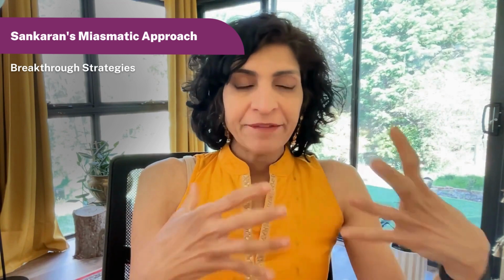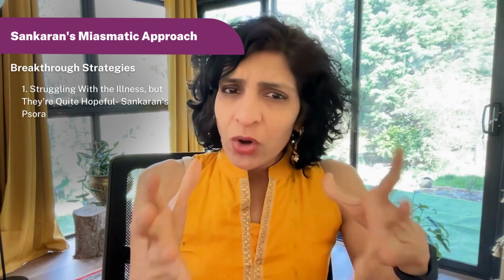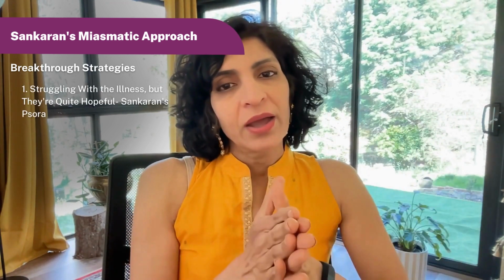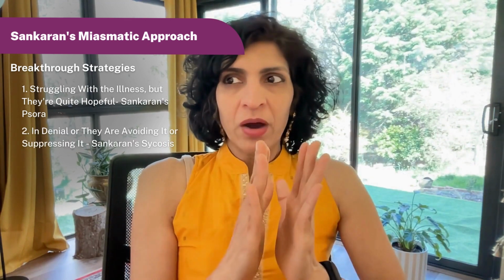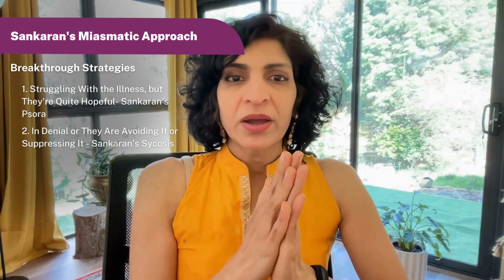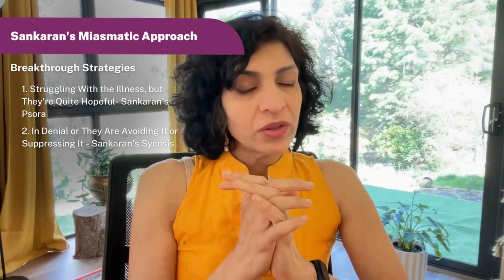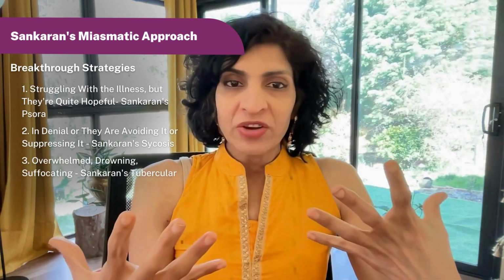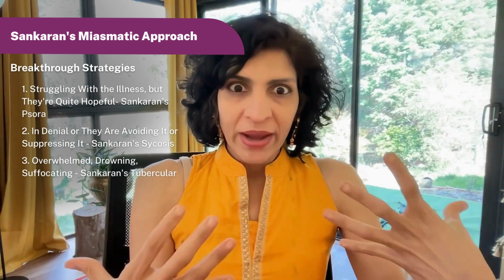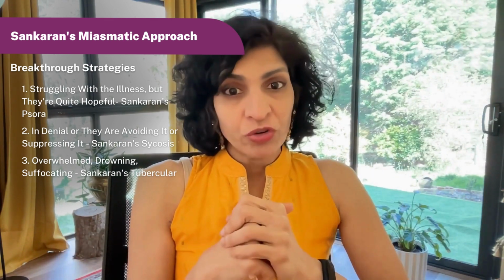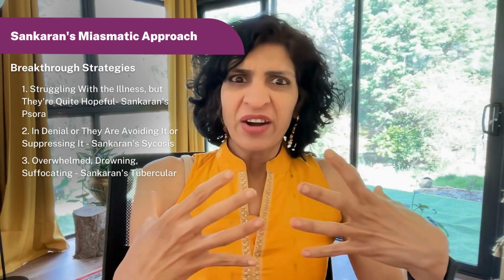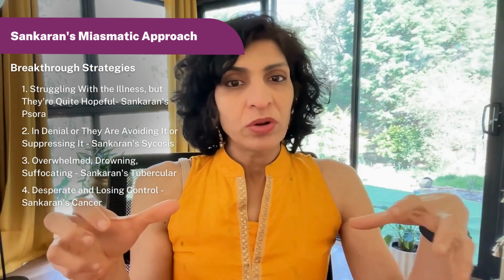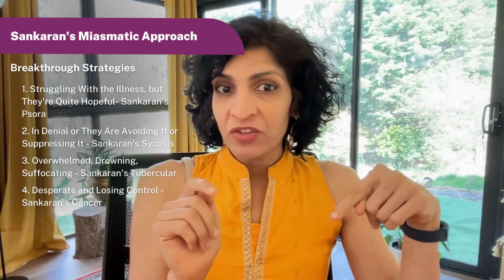examples. Say if they're struggling with the illness, but they're quite hopeful of recovery, it's Sankaran psora. If they're in denial or they are avoiding it or suppressing it, this is Sankaran sycosis. If they're overwhelmed by it, they're drowning in it, they're suffocating in it, it's Sankaran tubercular. If they are overwhelmed, but they are getting more desperate and losing control, this is Sankaran's cancer.